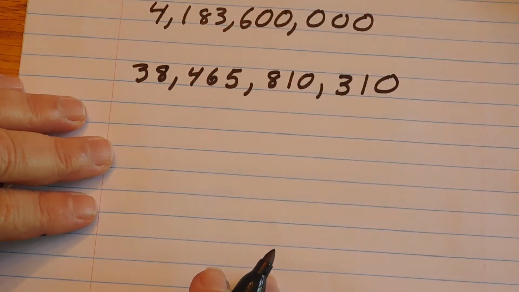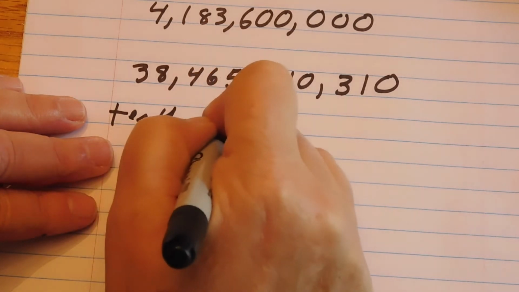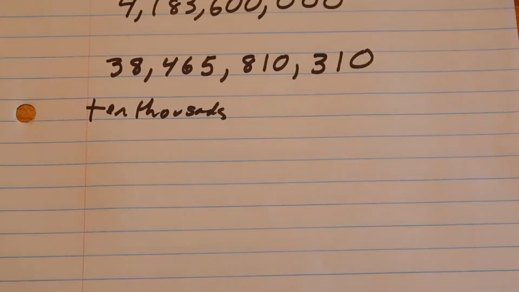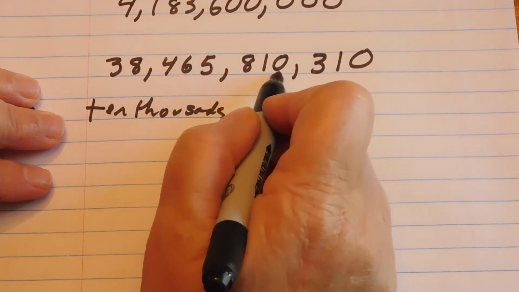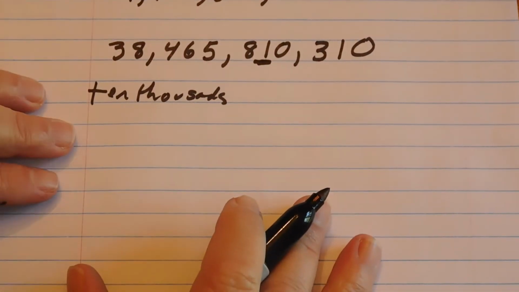Okay, so we've got a number like that, and this time we're going to round it to the nearest 10,000s. Sorry about that, I got interrupted, so we'll have to start back up again. Okay, to the nearest 10,000s place, so I got to find it. These are my thousands, so it's 1,000s, 10,000s. So I'm rounding it to that spot.